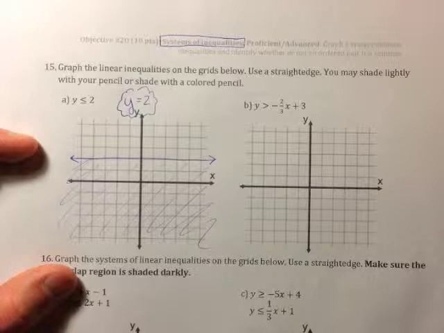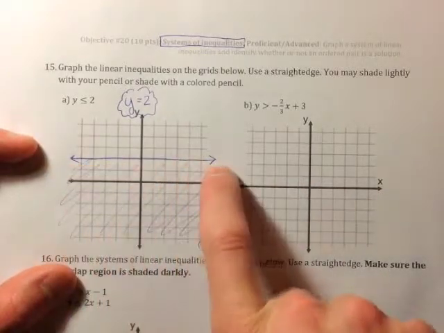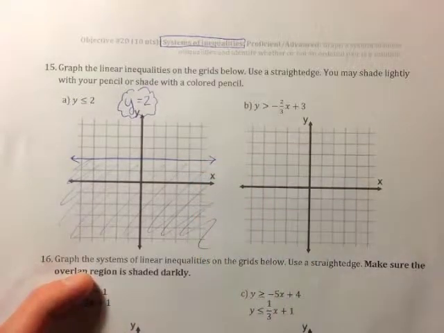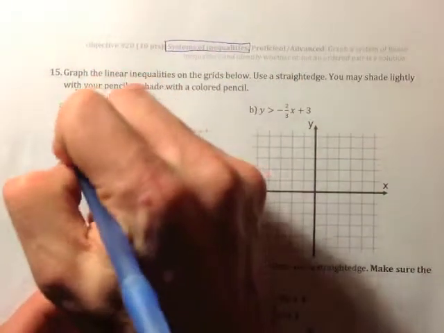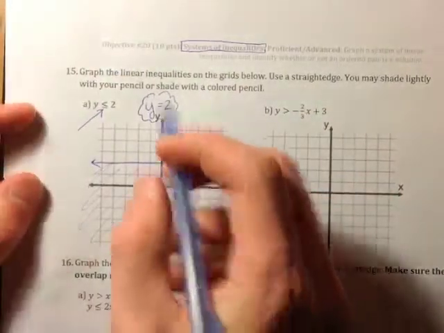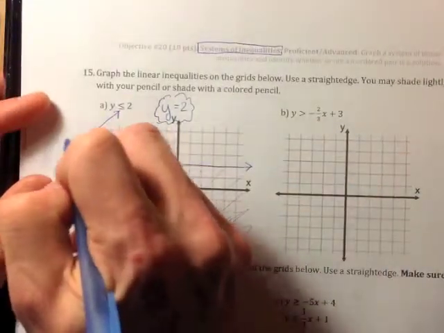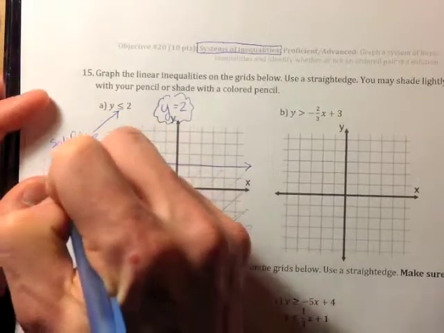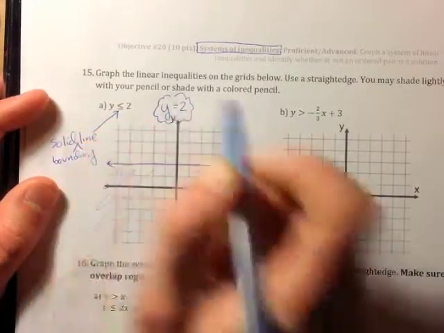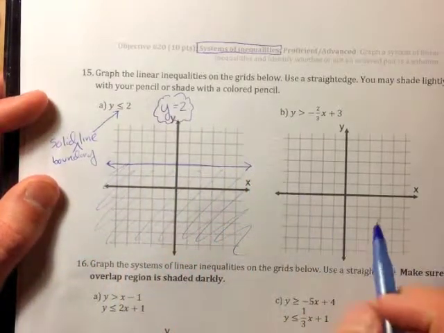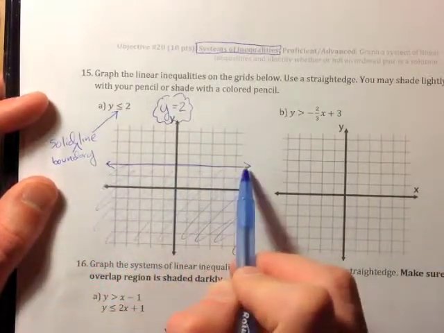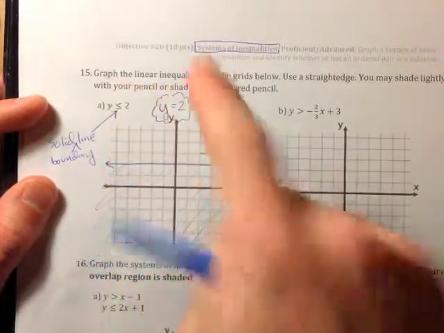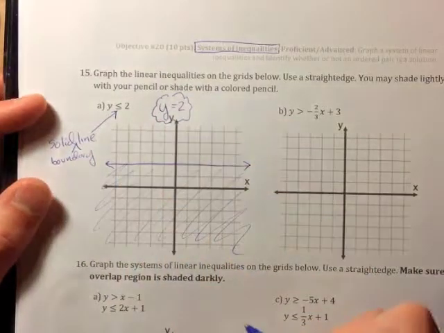Now, I kind of did that quickly, but this line should be a solid line, just the way I drew it. The way I know it's a solid line is because there is a bar here. It's less than or equal to. Okay? So this means that it has a solid line. A solid boundary line is what we call it. This is the boundary line. Okay? So we can draw the boundary line and we can pick which direction we're going to shade, and that's all there is to it in graphing linear inequalities.